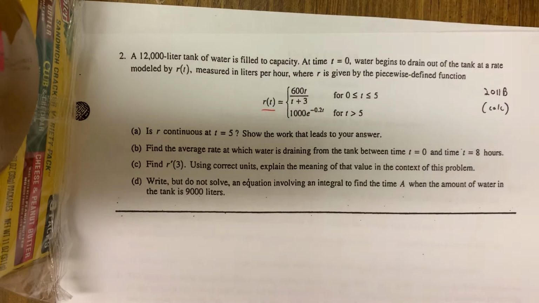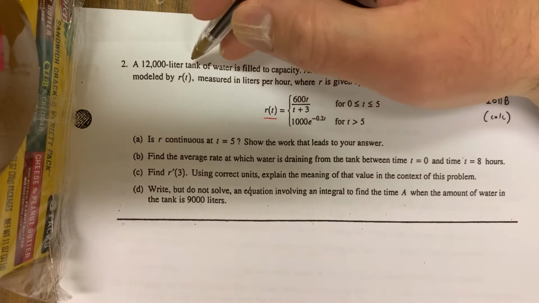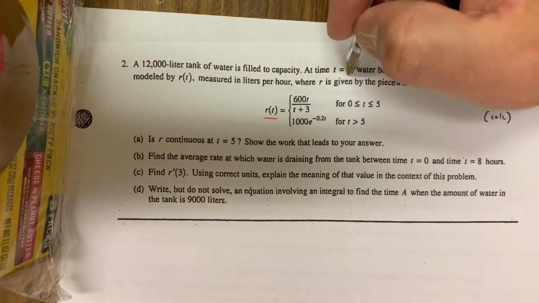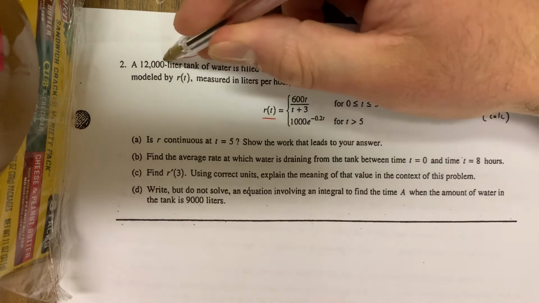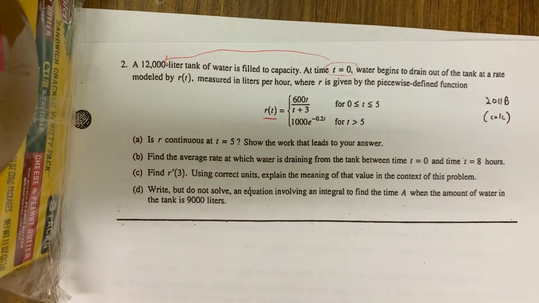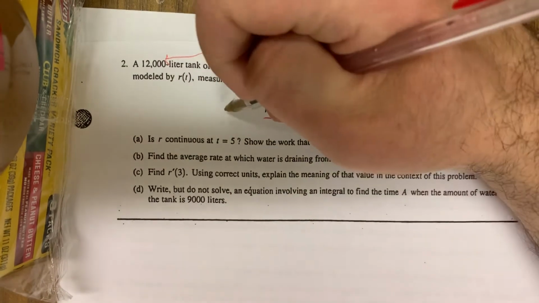And that's an exit rate, right? And they never give you the entrance rate, but they do tell you that the 12,000 liter tank of water is filled to capacity, and t equals 0 is when the whole shindig starts going down here. That's a hidden and niche condition, okay, to start with 12,000 liters of water at t equals 0, and now they just give you an exit rate or rate out.